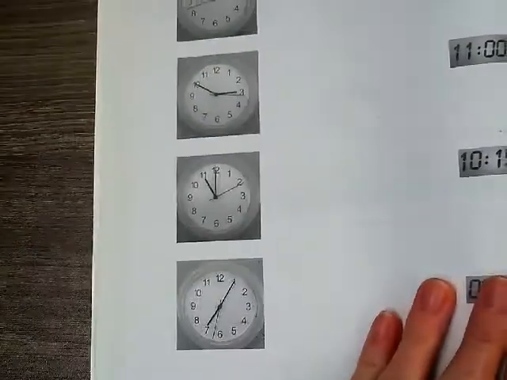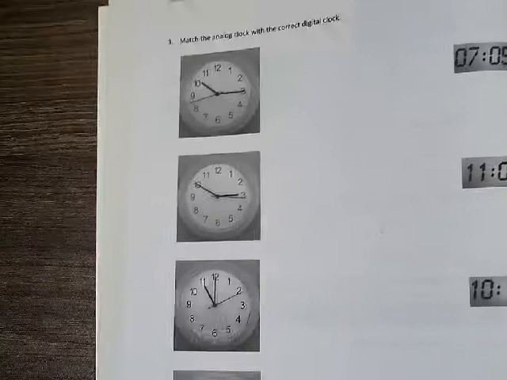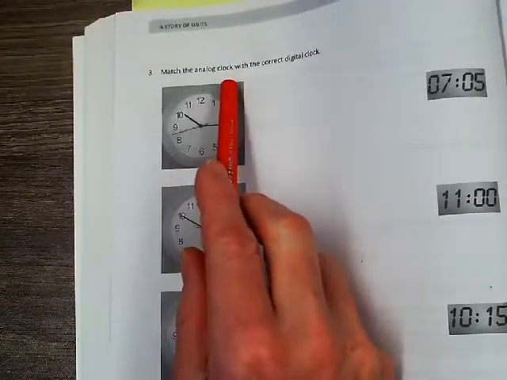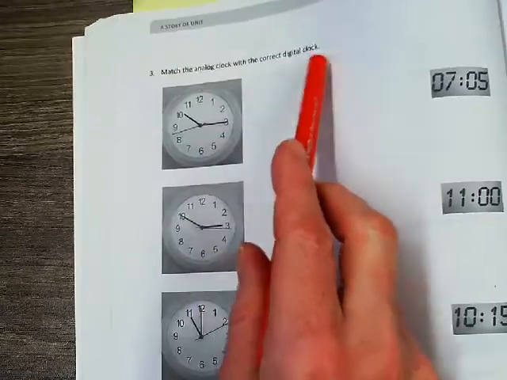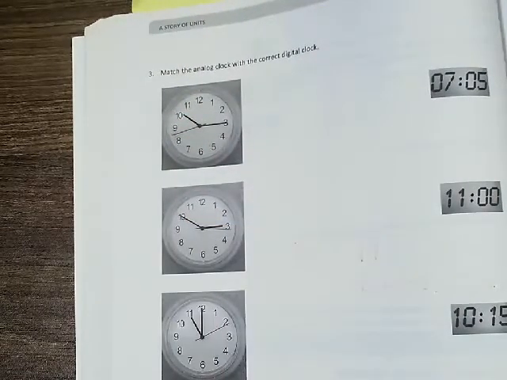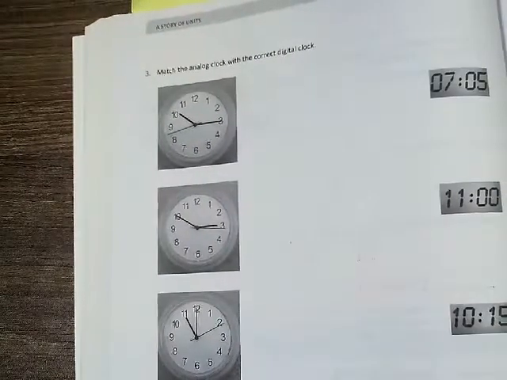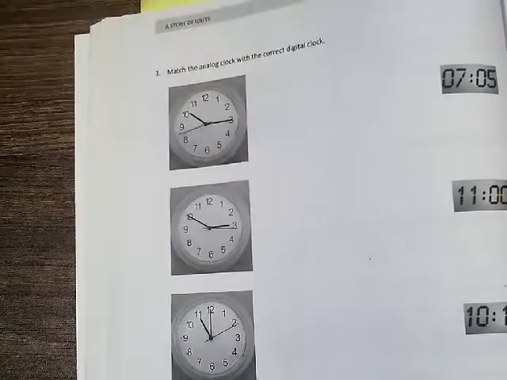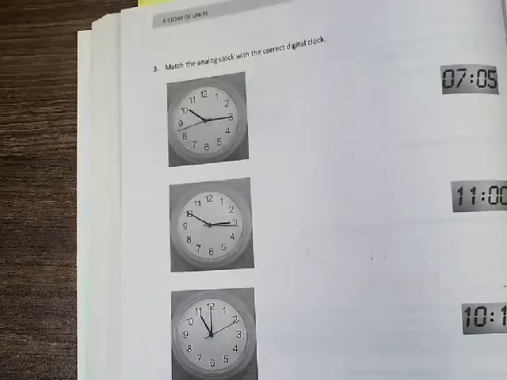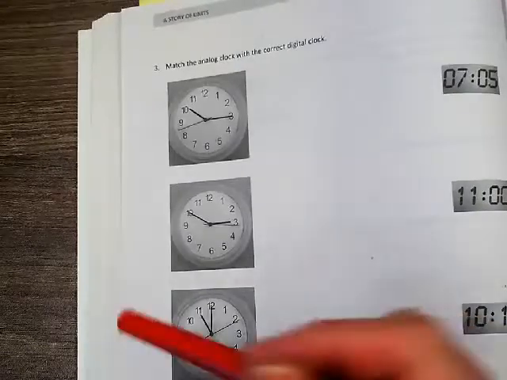And the last thing Lesson 1 asks you to do is to match the analog clock with the correct digital clock. Analog clock means it has the shorthand and the longhand. Digital clock means it has the numbers. So, which hand gives us the hour? Is it the shorthand or the longhand? I hope you said the shorthand.